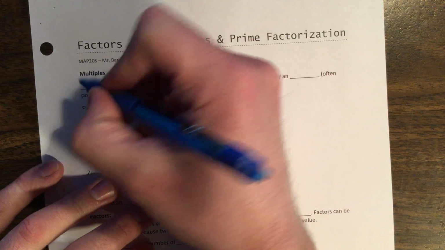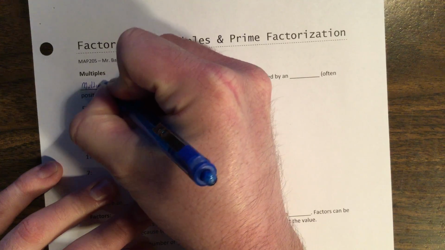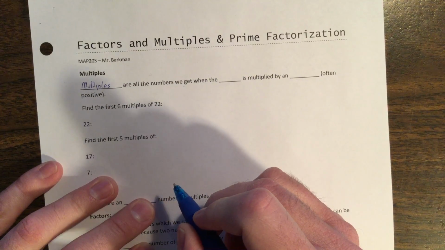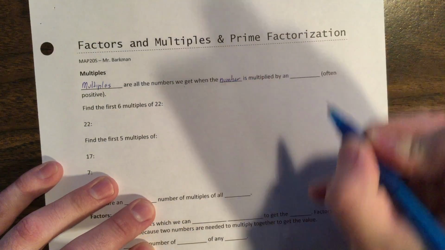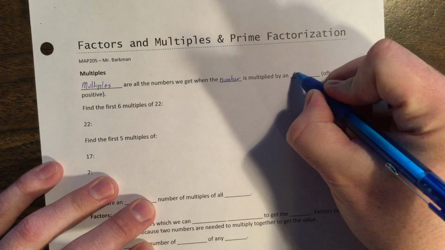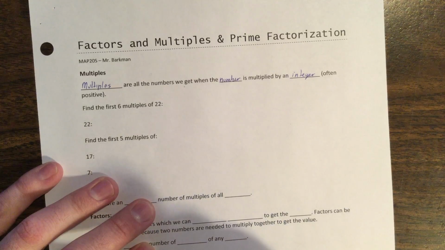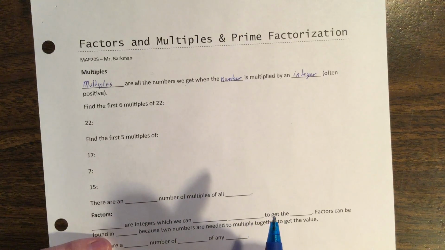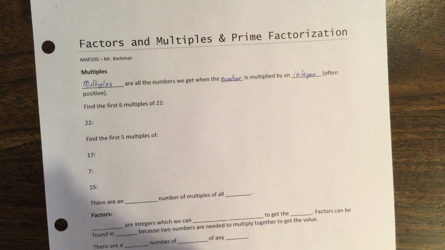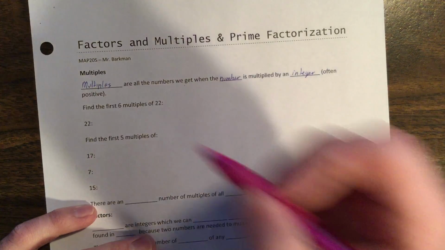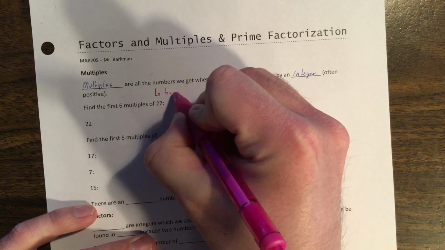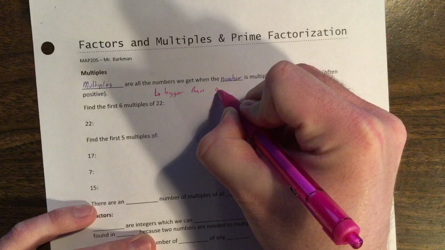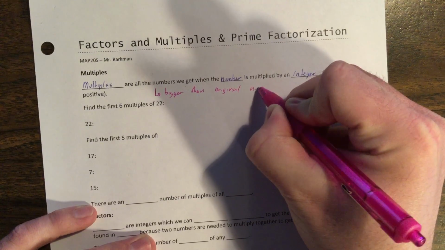The first thing, though, we want to do is take a look at what are multiples. Multiples are all the numbers that we get when the number that we're using is multiplied by an integer. And often we're going to be using positive integers for that. So when you think about multiples, these are all going to be bigger numbers. Multiples are all bigger than the original number.